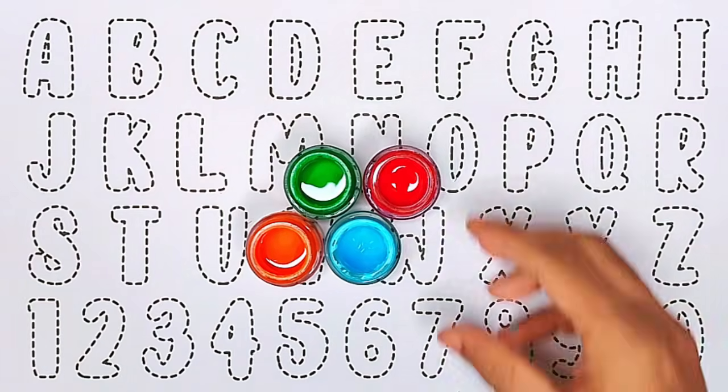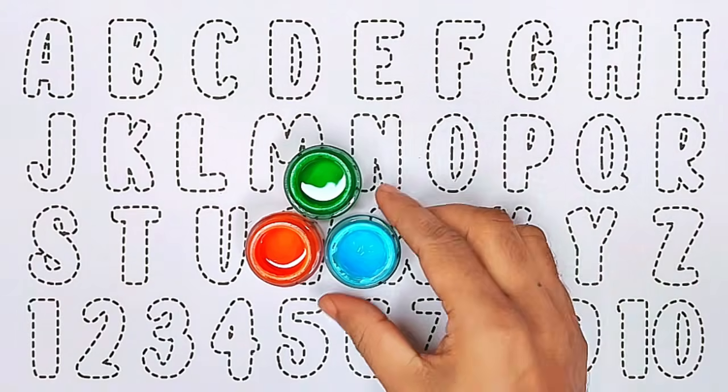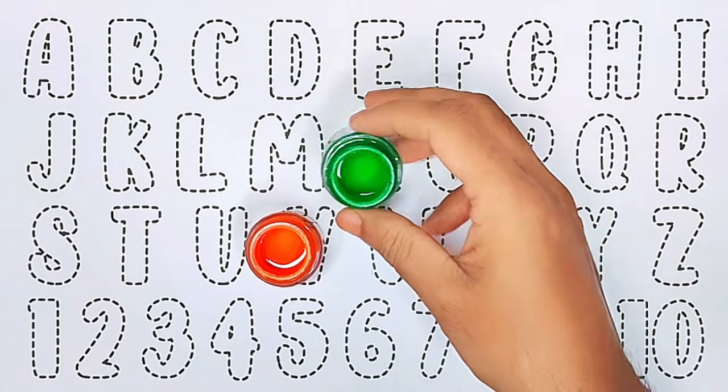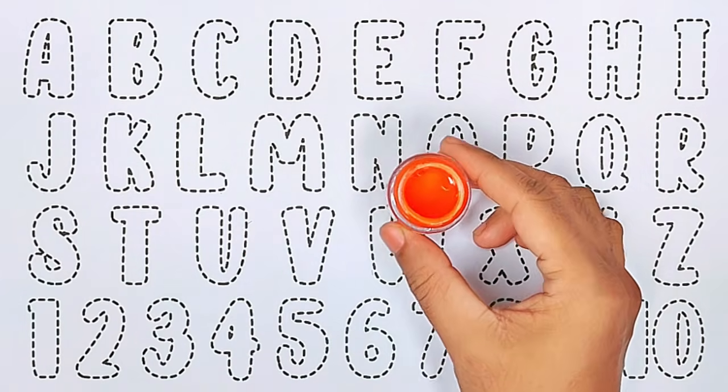Blue color, red color, sky blue color, green color, orange color.